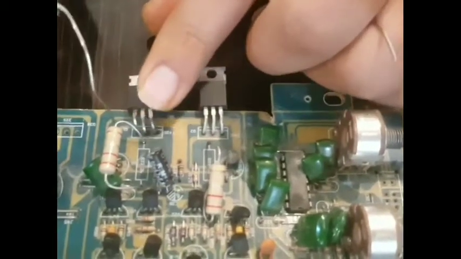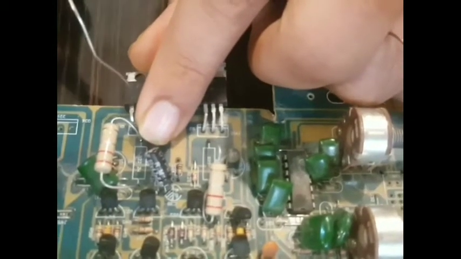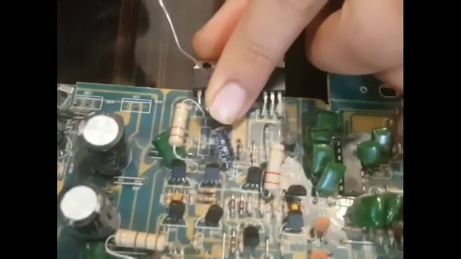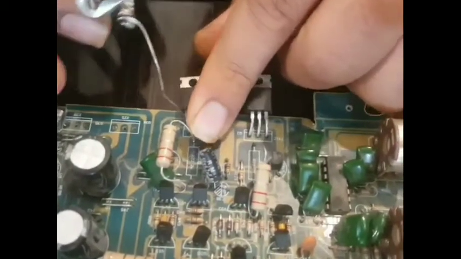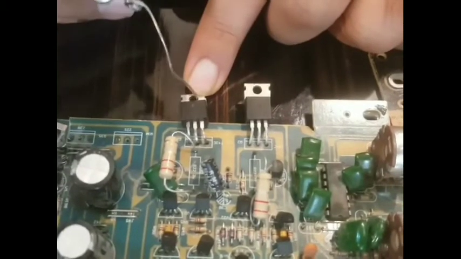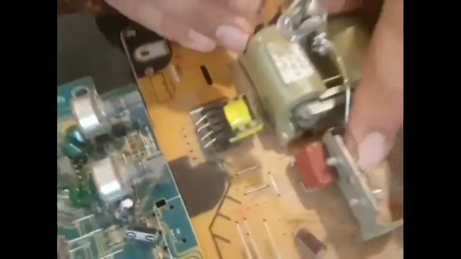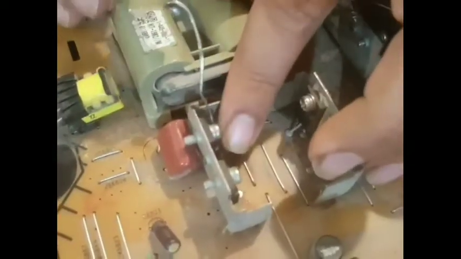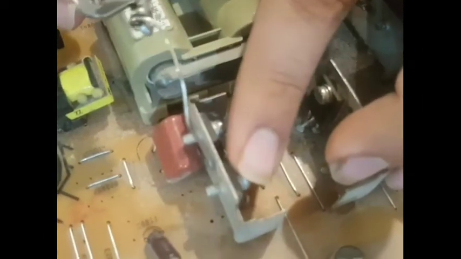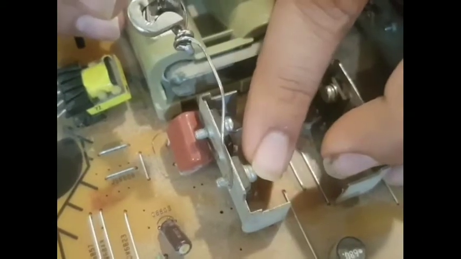Because of the high current flow through the MOSFET, they usually malfunction after a while. Most of the time, their second pin must be connected to the heatsink to transfer its heat to the heatsink.